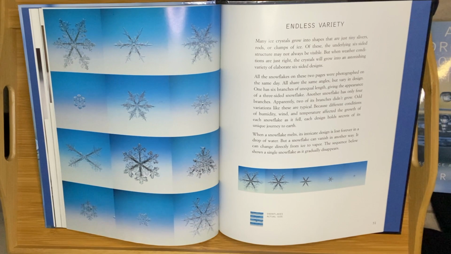All of the snowflakes on these 2 pages were photographed on the same day. All share the same angles, but vary in design. One has 6 branches of unequal length, giving the appearance of a 3-sided snowflake. Where's the 3-sided snowflake? It looks like one, but it's not. This one.